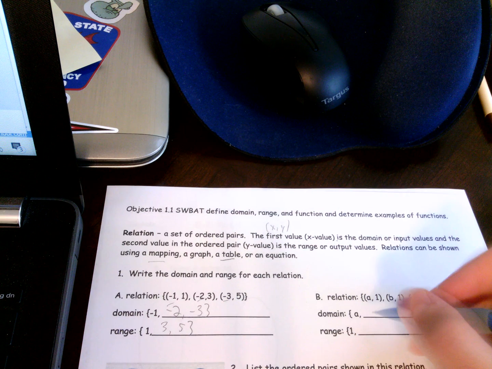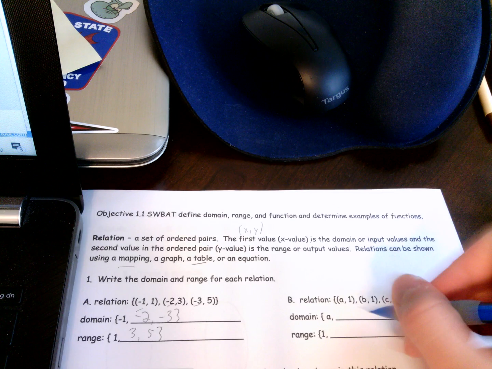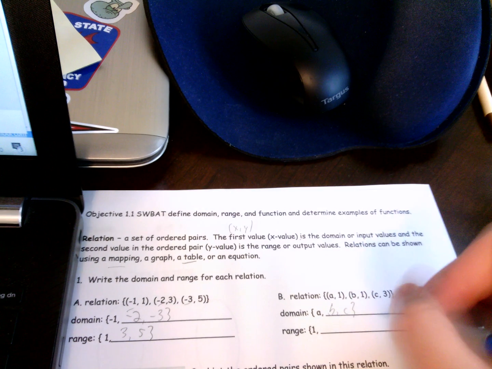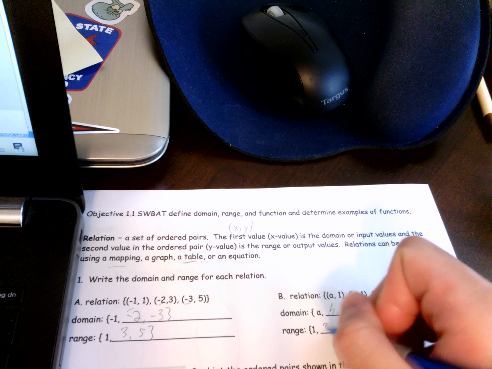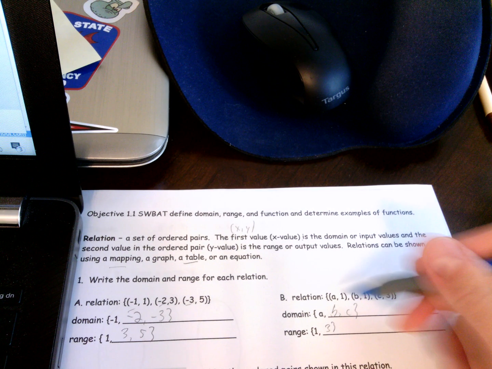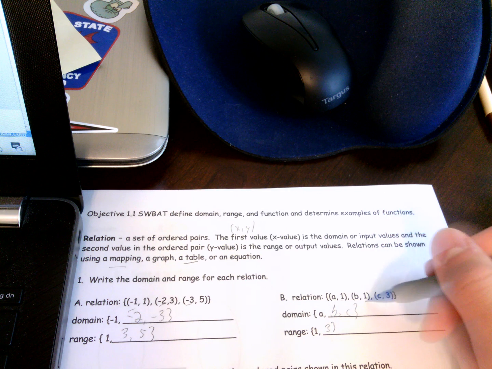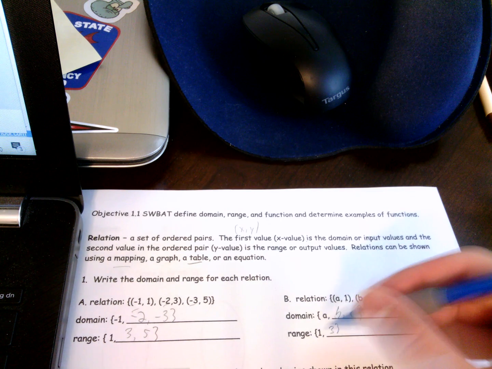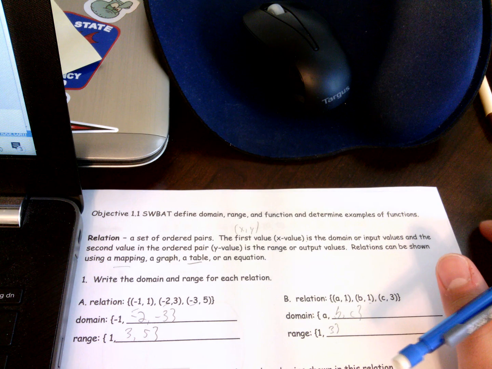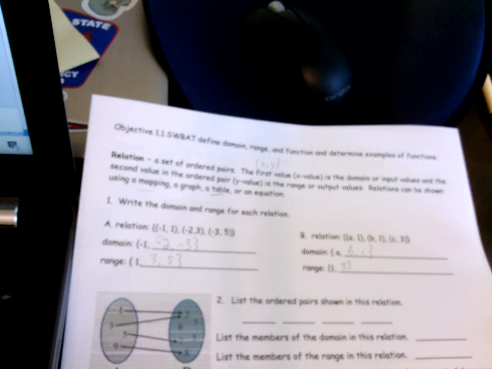Okay, so for letter B, our domain is A, B, C. We're simply just listing the x values, and our range is 1 and 3. Okay, now notice I didn't write 1, 1, 3. If an element in our range or our domain appears more than once, you don't write it more than once. You just write it one time when you're asking for the domain and range.